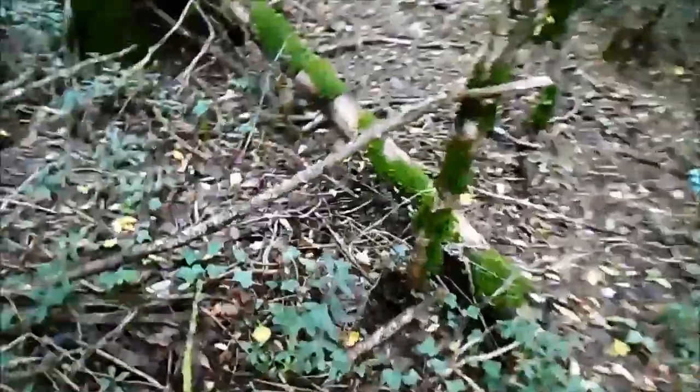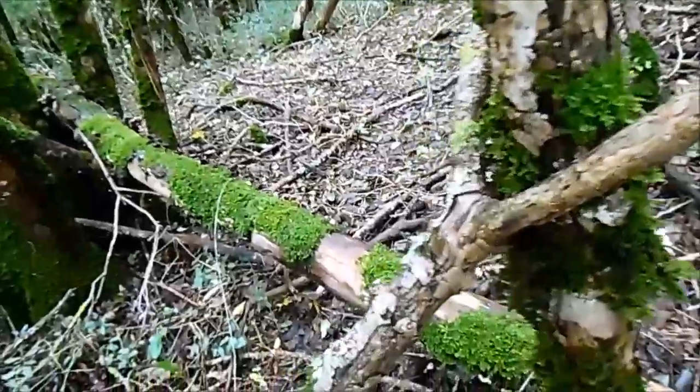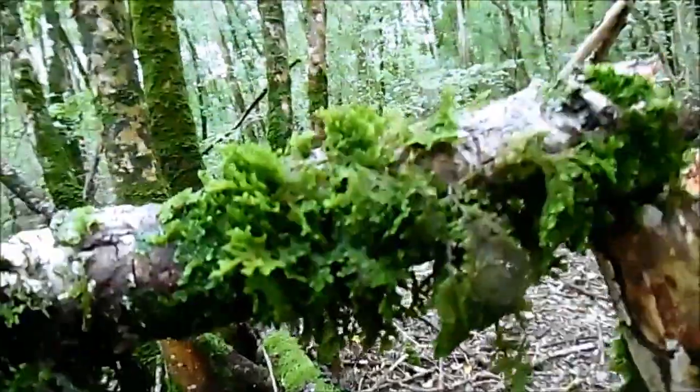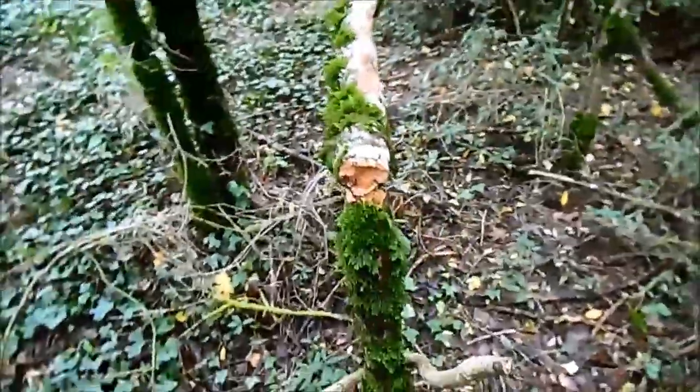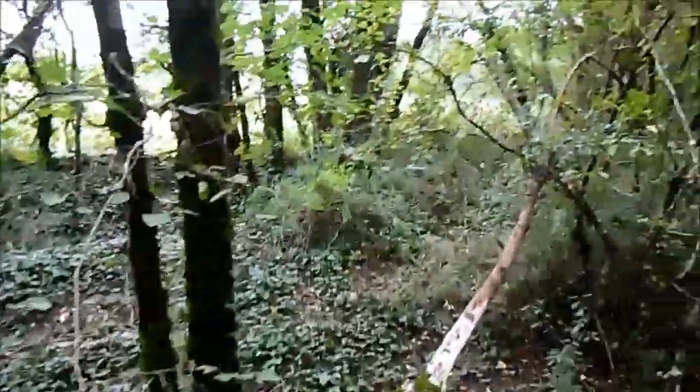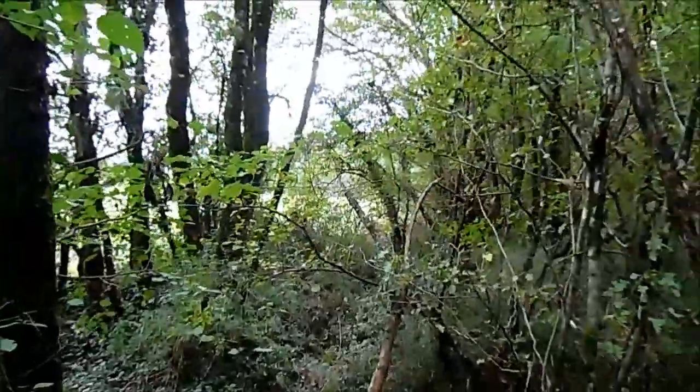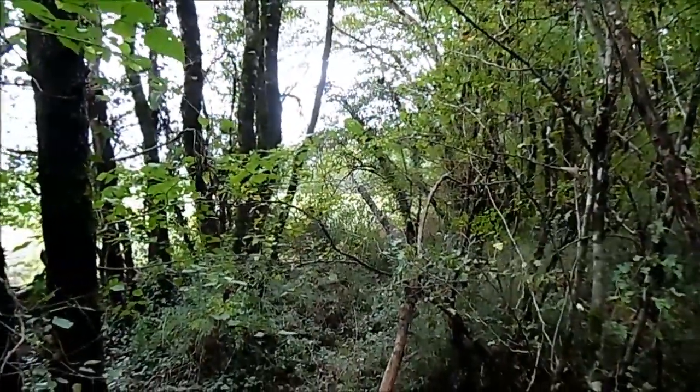And look, how does this happen? How does that get placed underneath that? So that must have arrived first and then that broke. Interesting that.